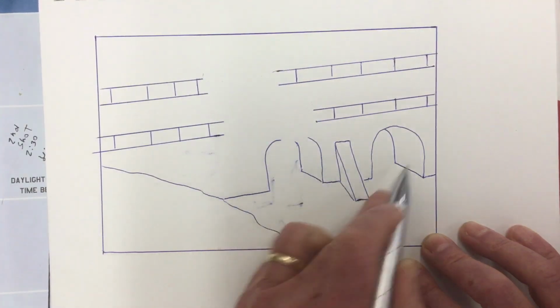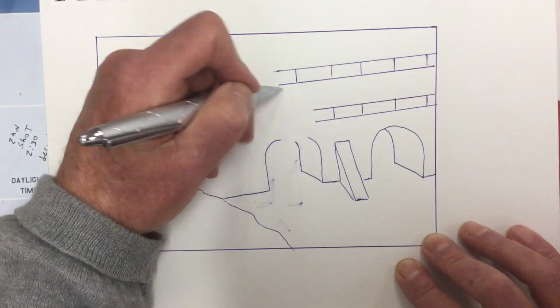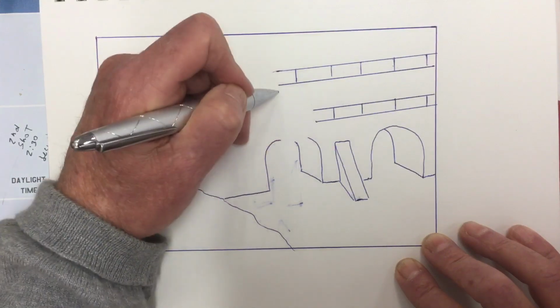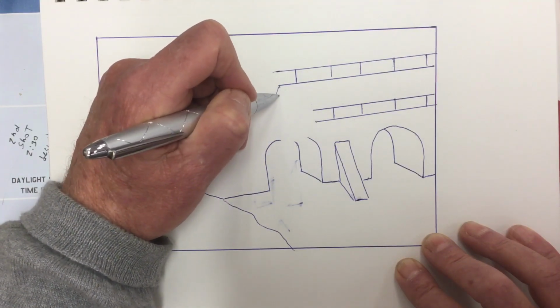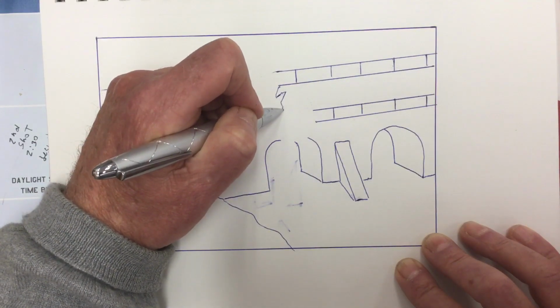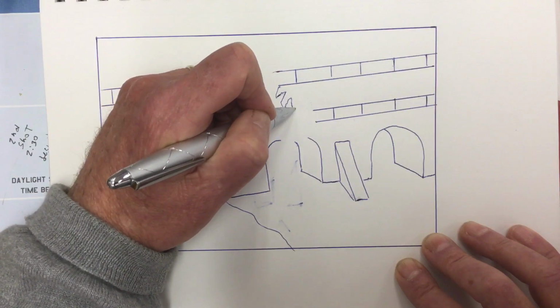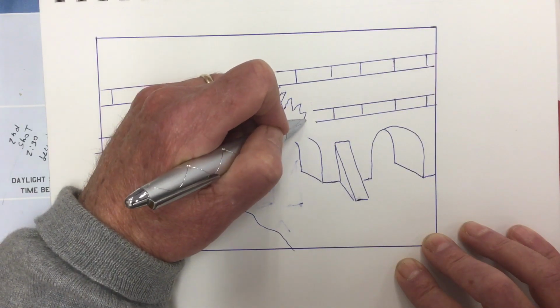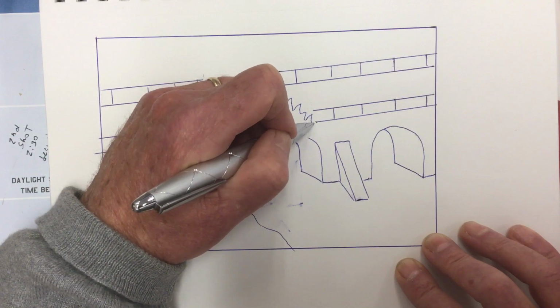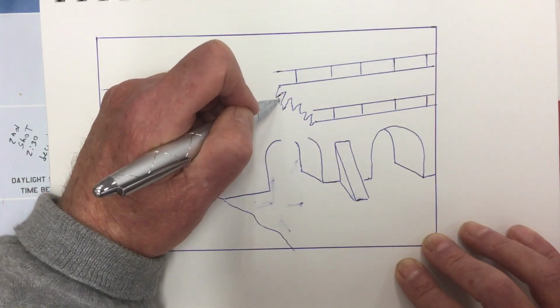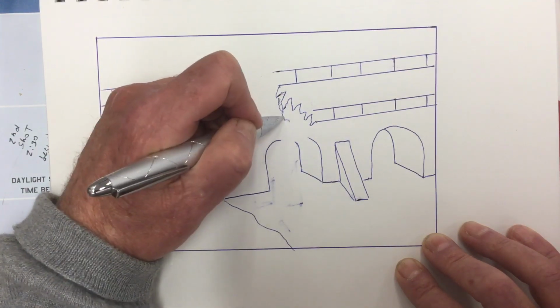All right, so we have this bridge. Well, here is where it's broken. So the bridge is out. Here's some asphalt just hanging over the edge. And broken rocks.